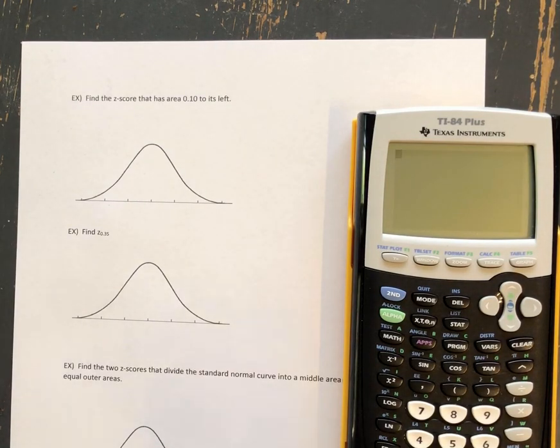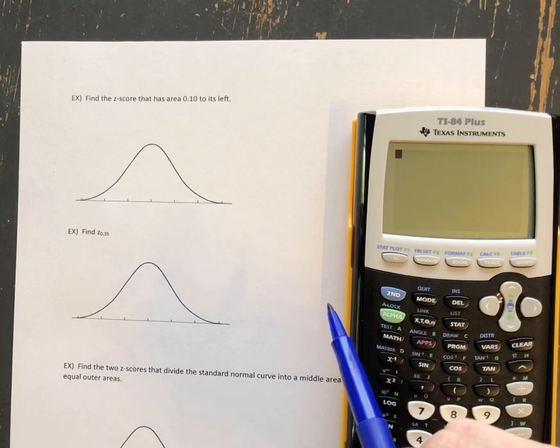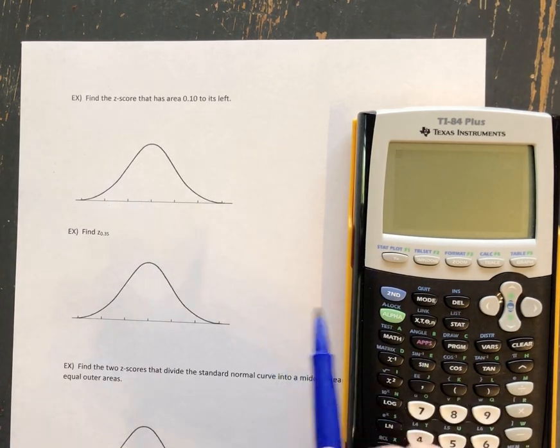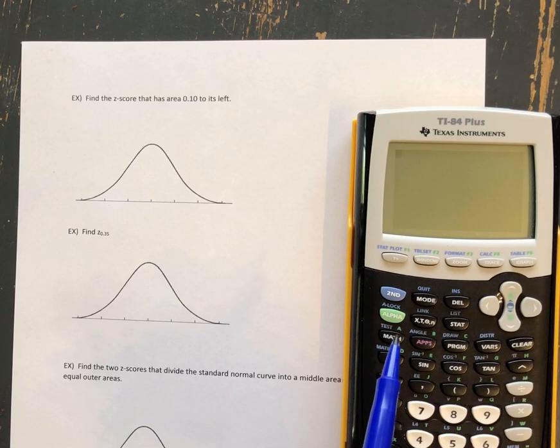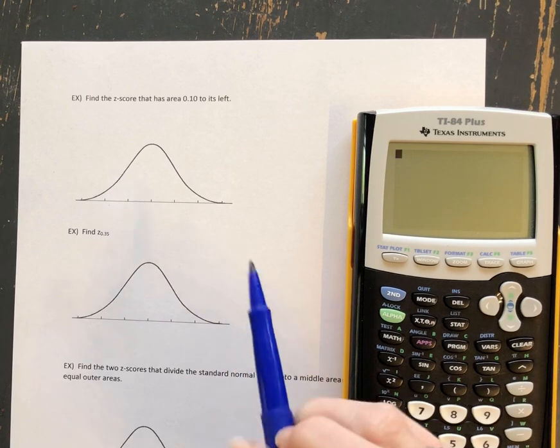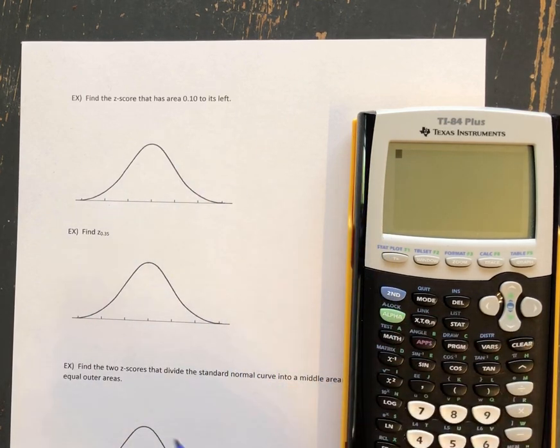The next set of problems that we're going to look at are basically going to be working in reverse order of the ones that we just did. So this time, instead of being given a z-score and being asked to find the area, we're going to be given an area and asked to find the z-score. So we're working backwards. When we're doing that, instead of using the normal CDF option like we did before, we're going to use a different option called inverse norm. And so I'll show you that as we do these next three examples.